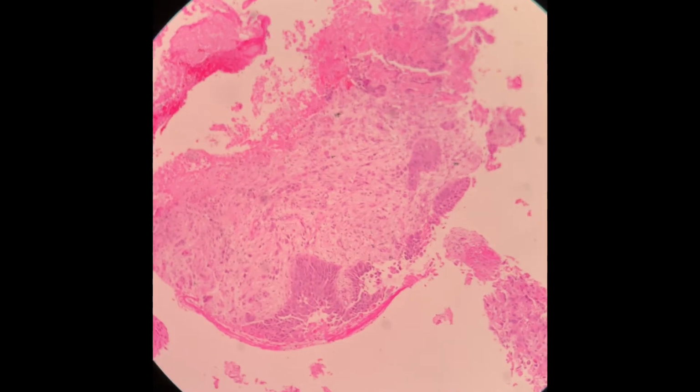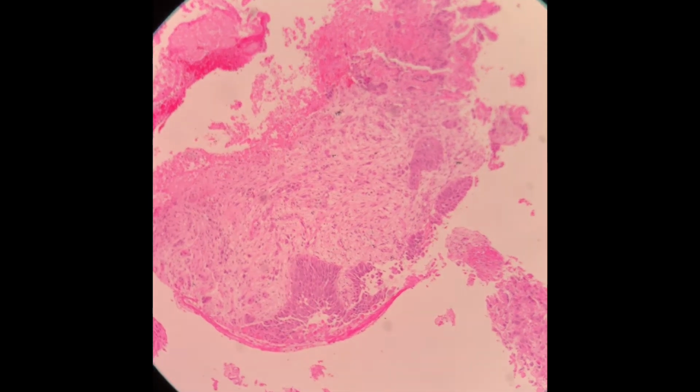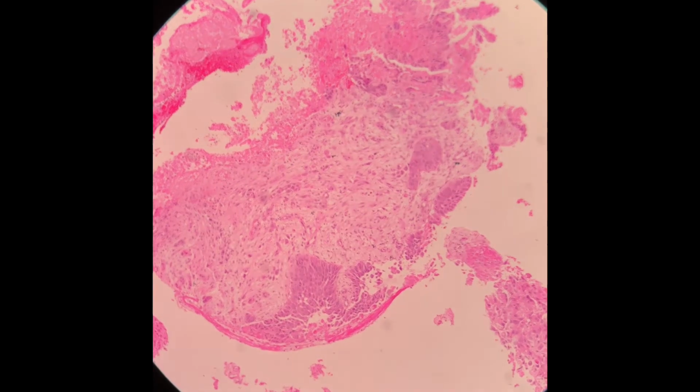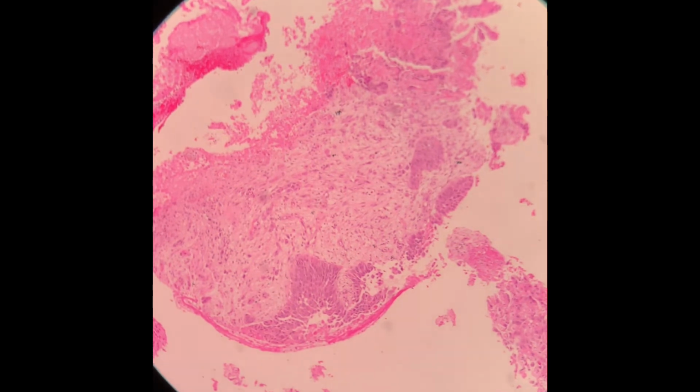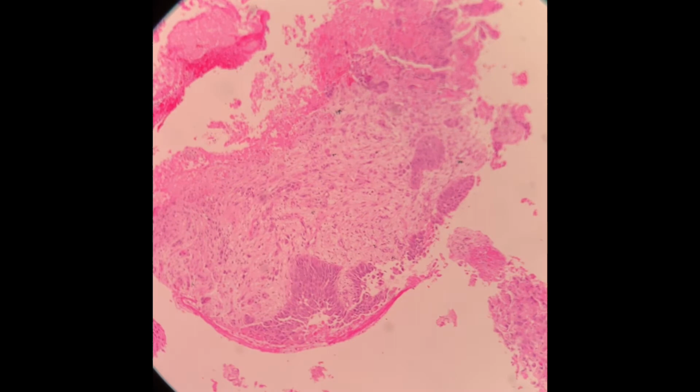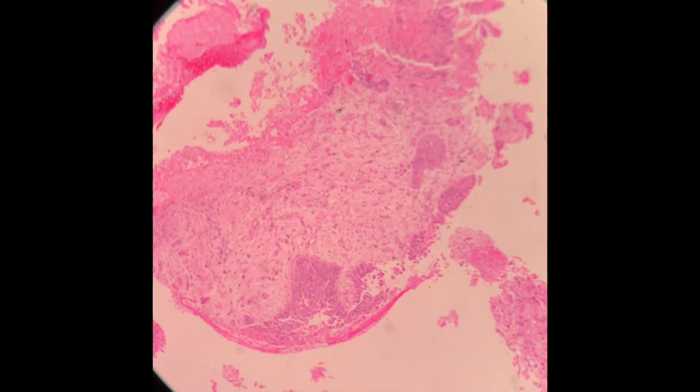You can see there is some structure forming here. If you pay close attention to this tissue, you can see that there are epithelial elements and also the stromal element of the tissue.